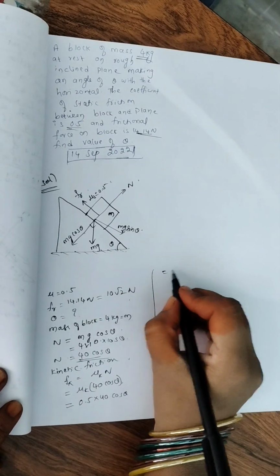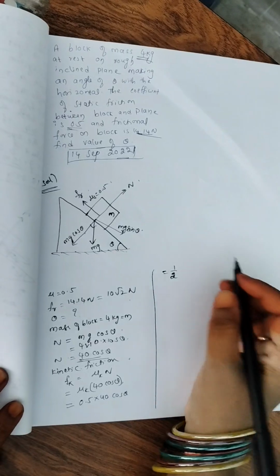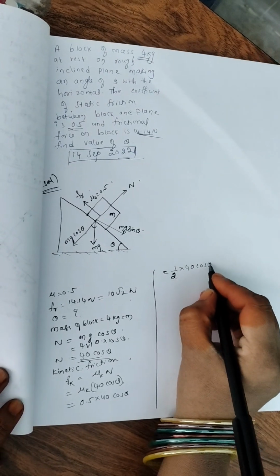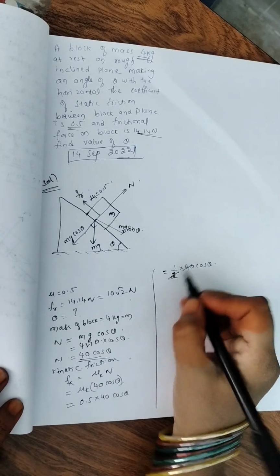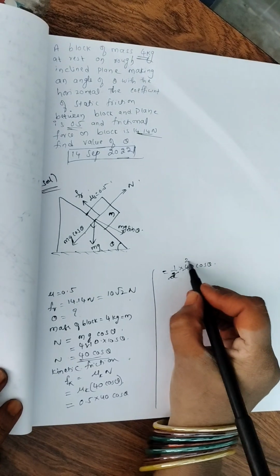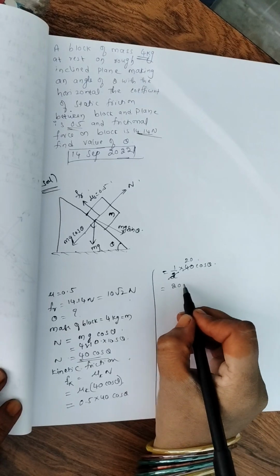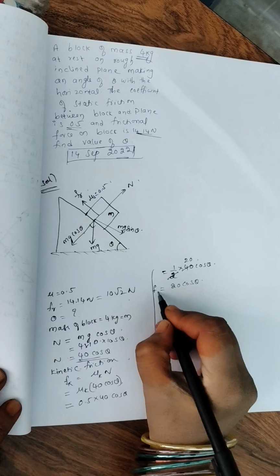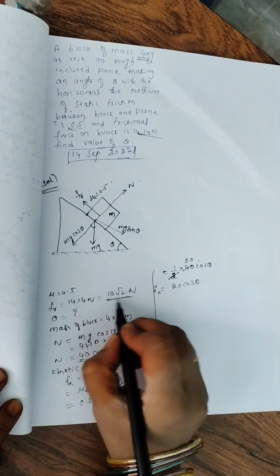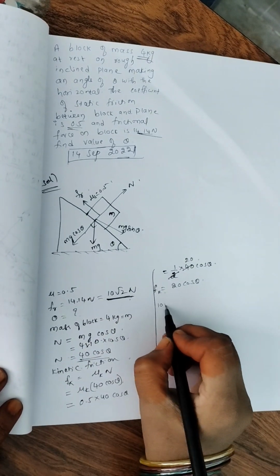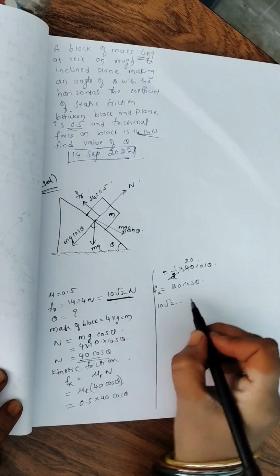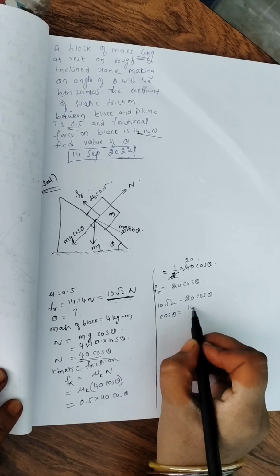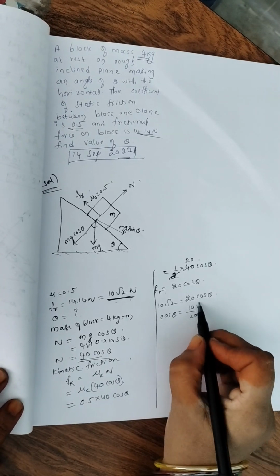Right? 0.5 can I write as 1 by 2? Yes, I can write. 0.5 means nothing but 1 by 2, just for our easy simplification. Now it is easy. If I write 1 by 2, simplification is easy. 20 cos theta. So this is Fk. But Fk, what he gave in the problem? 10 root 2. Why I wrote 10 root 2? Just for easy simplification only. Okay. Cos theta equals 10 by 20 root 2.